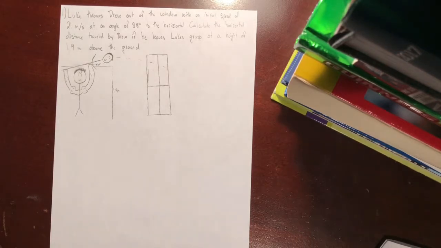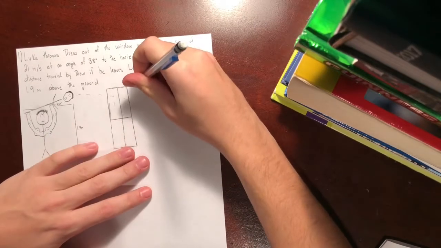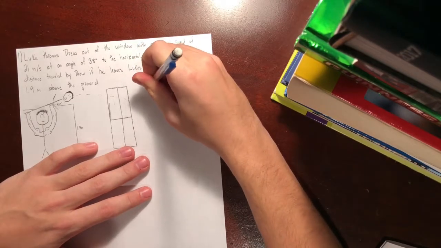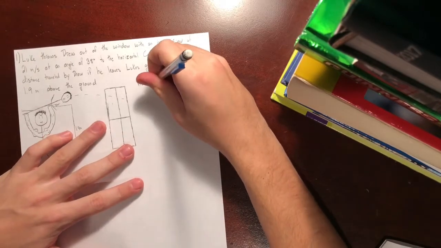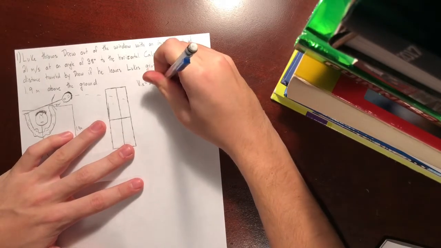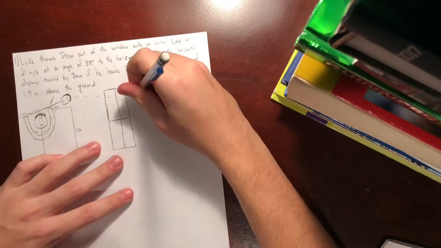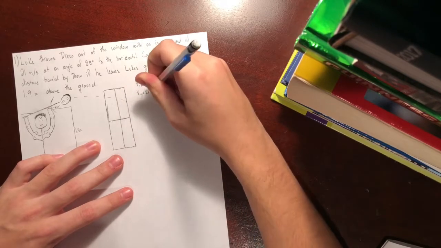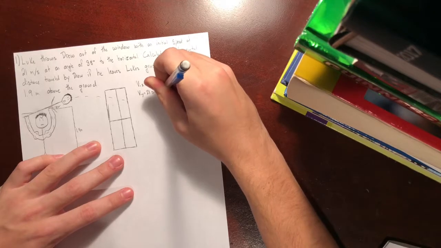Okay, since we're given the degrees and the initial speed, we can find the initial velocity of x and y. First, Vix equals 21 times the cosine of our degree, which is 38. Then same thing for Viy, 21, except it's the sine, 38 degrees.